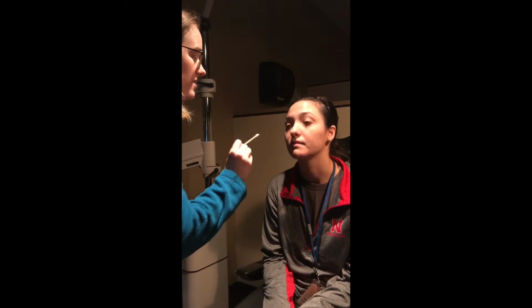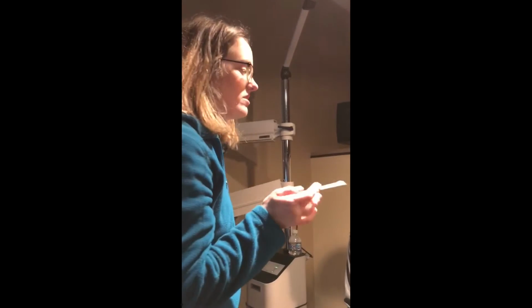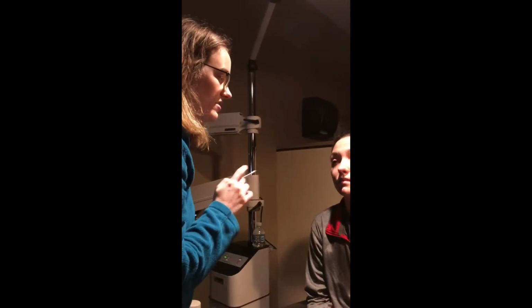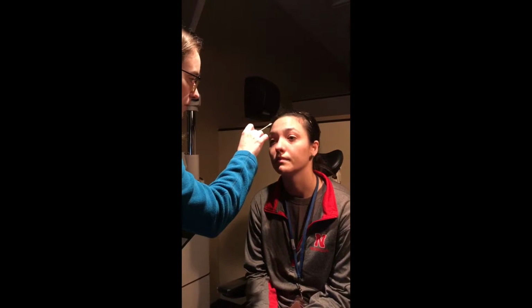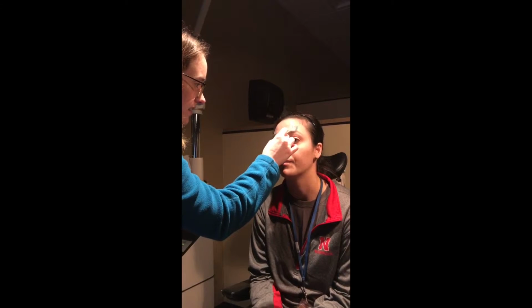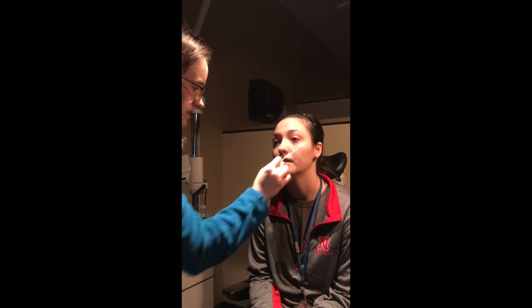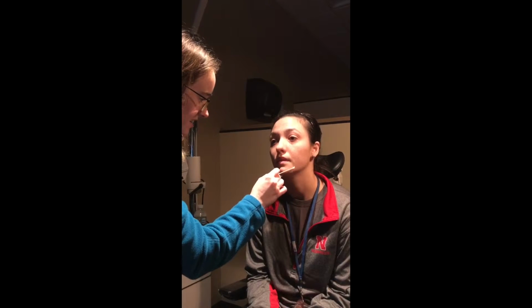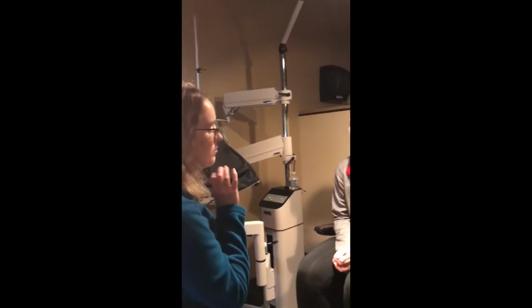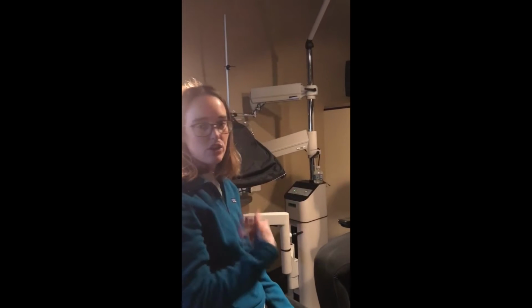And then we're going to test different areas of the face to test sensation of different divisions of the trigeminal nerve. So we're going to test division 1 by rubbing the forehead. Can you feel that? Yep. Good. And then we're going to rub the cheeks. Yep. Can you feel that? For the second division. And then the third division, we're going to rub the chin. Can you feel that? Yep. Good. And then the other part of this test is we're going to have the patient copy jaw movements. So I'll have her bring her jaw out, in, and side to side. She'll just copy my movements.